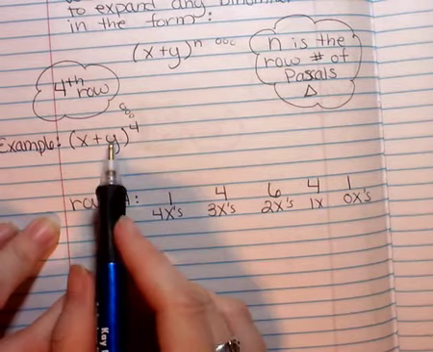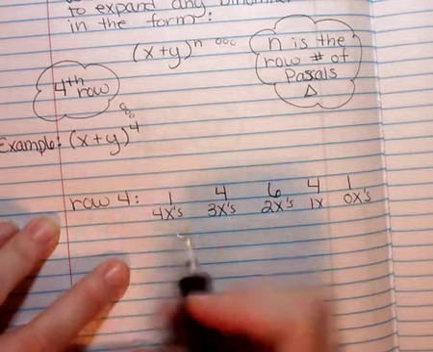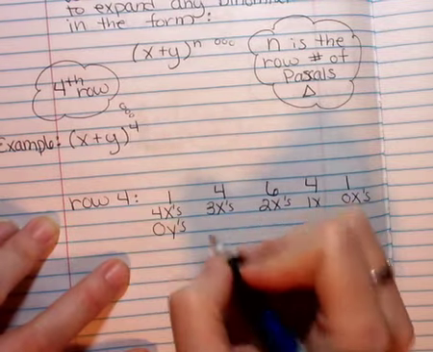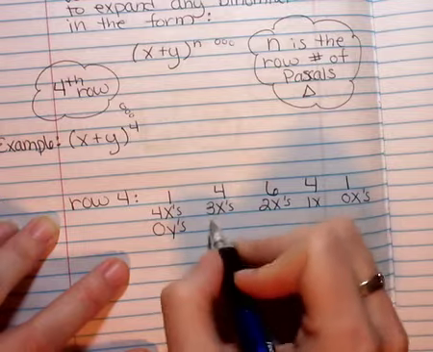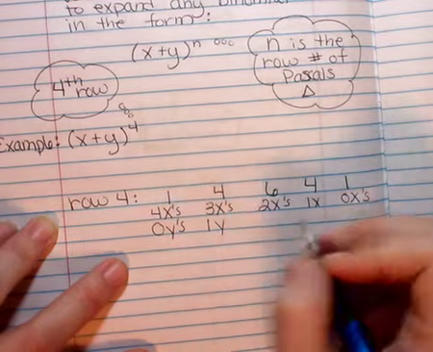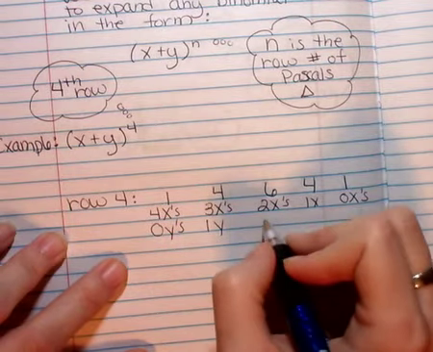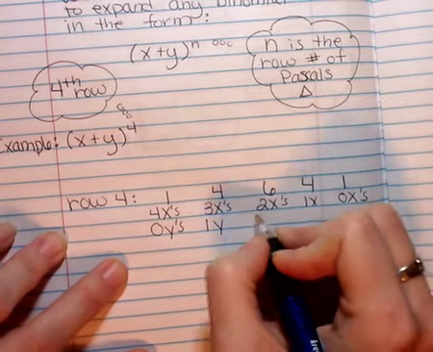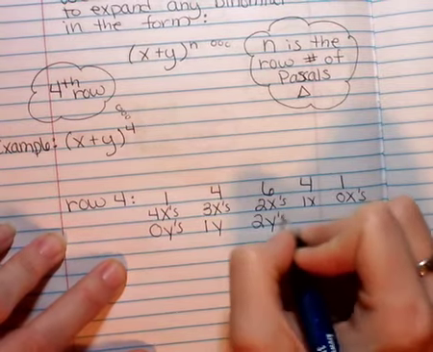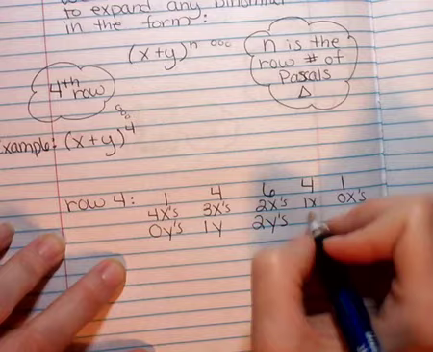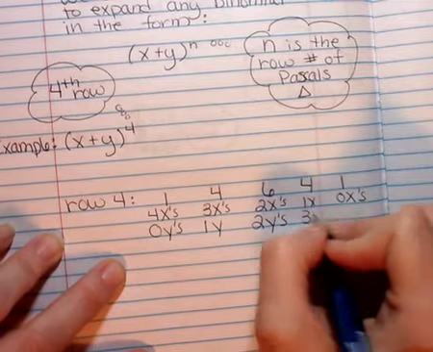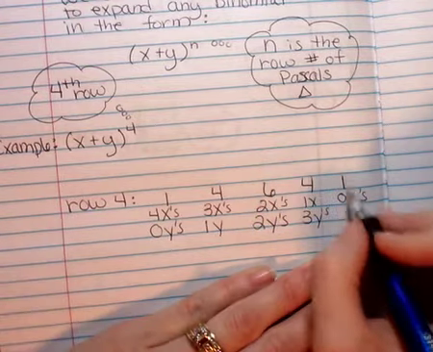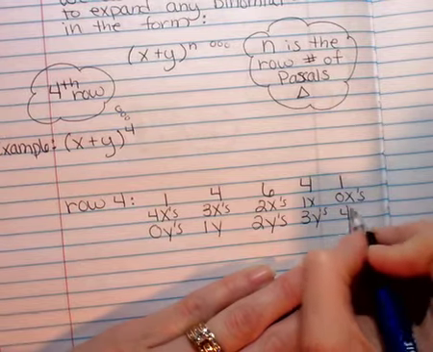Thinking about what that means in terms of our y's, then for 4 x's we would have 0 y's. When we have 3 x's, we would have 1 y. 2 x's would mean that we would have 2 y's. 1 x would mean that we would have 3 y's. And 0 x's would mean we would have all 4 y's.